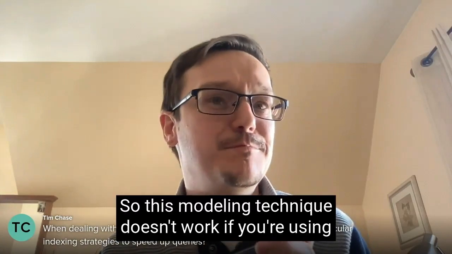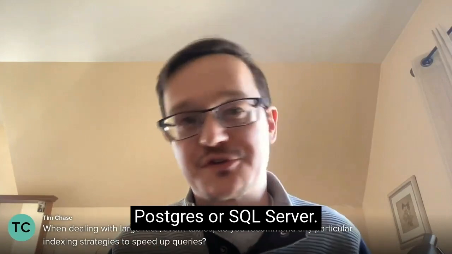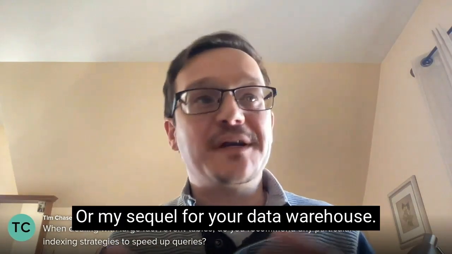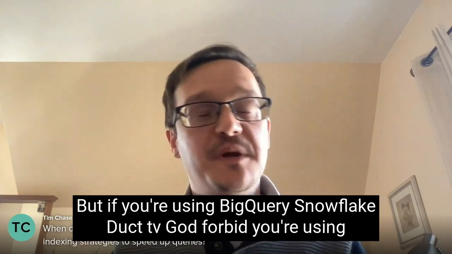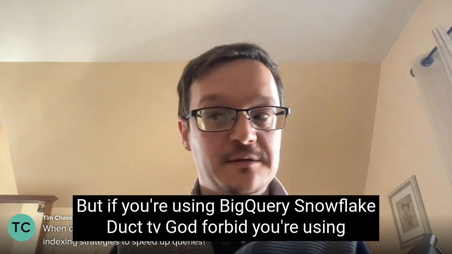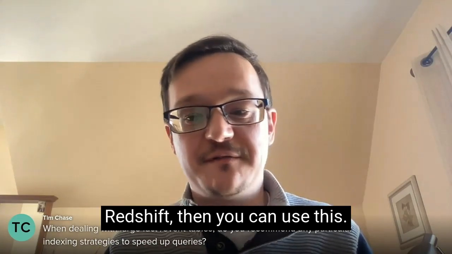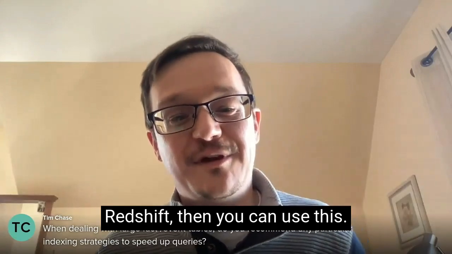So this modeling technique doesn't work if you're using Postgres or SQL Server or MySQL for your data warehouse. But if you're using BigQuery, Snowflake, DuckDB, God forbid you're using Redshift, then you can use this.